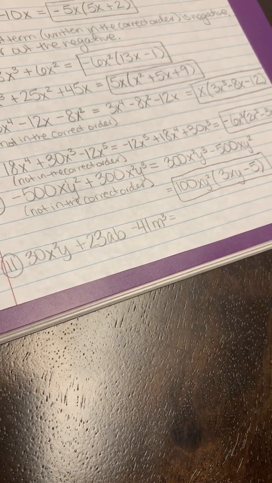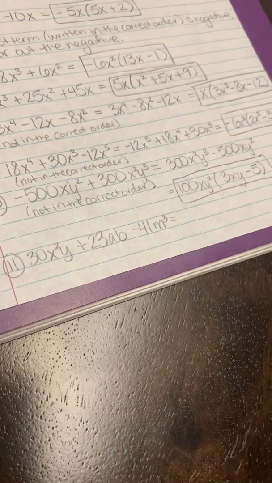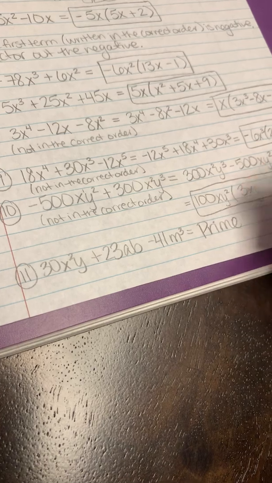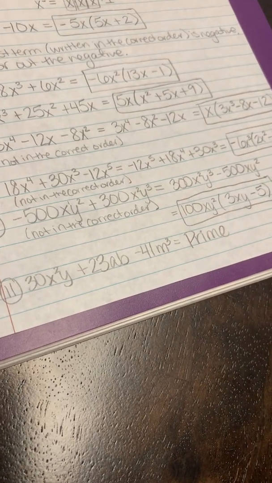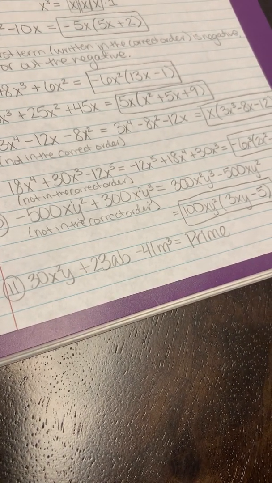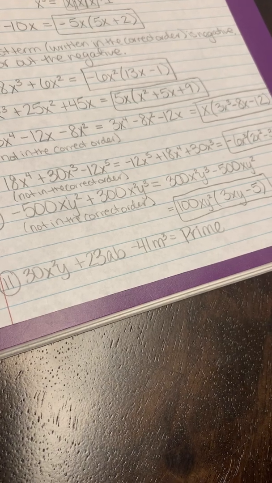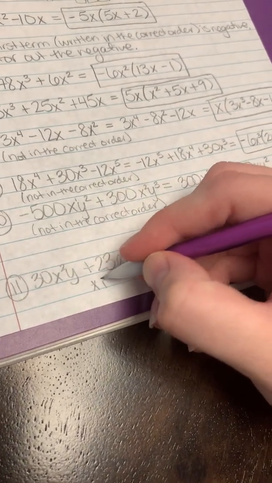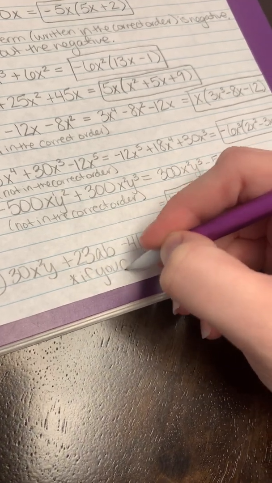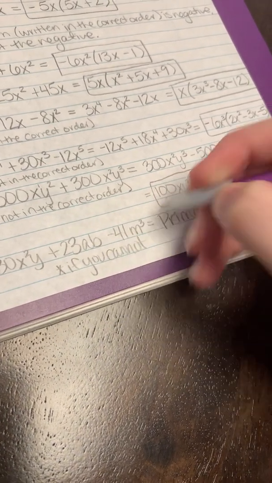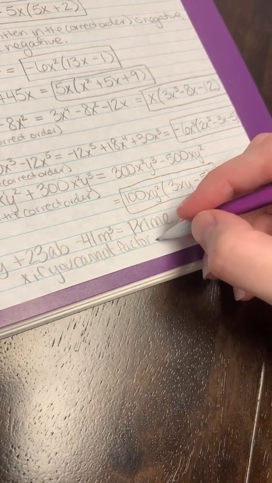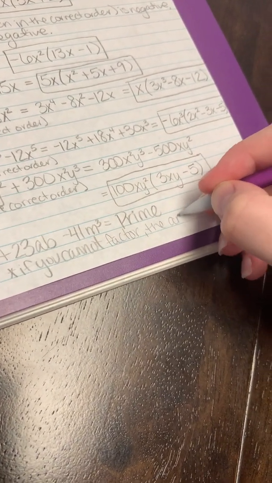We use the word prime. Prime is a word we use in reference to something that is not factorable. So if you cannot factor, the answer is prime.